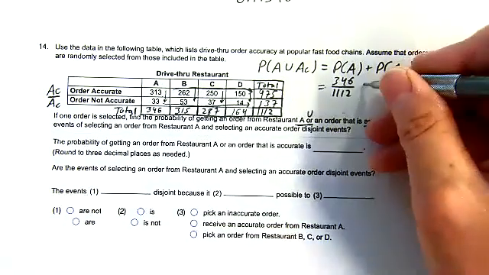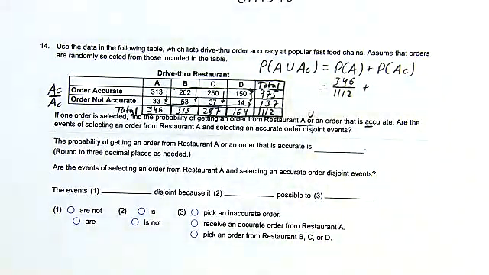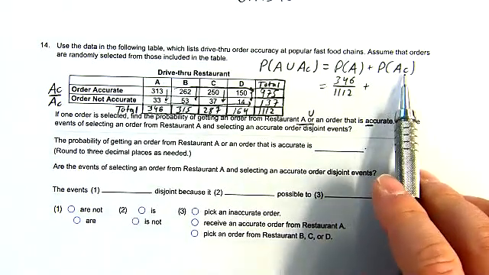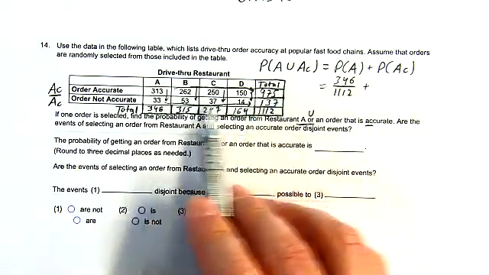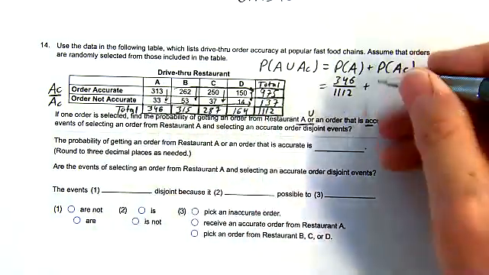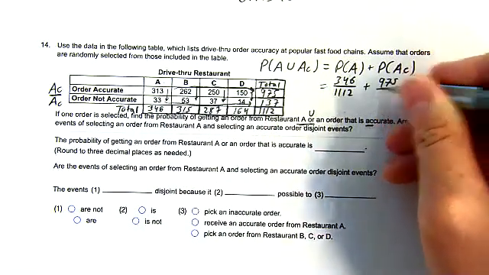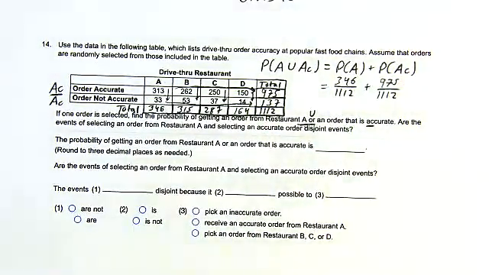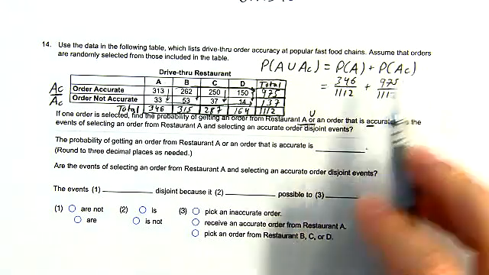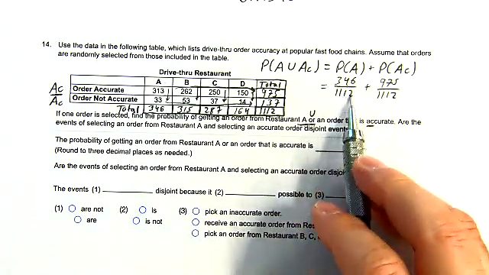How about for accurate? So the probability of getting an accurate order is the total accurate row, 975, divided by 1112. Does everyone see how I got those numbers? So total accurate over grand total, total from A over grand total.